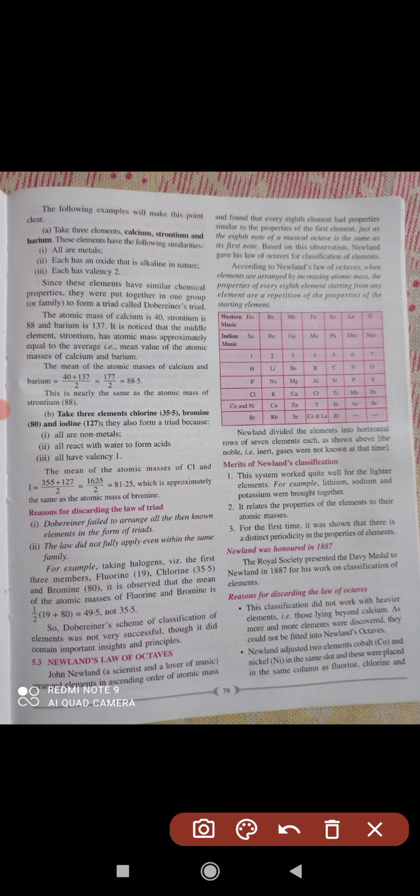And here the following examples make this point. Take three elements, here all are metals, each has an oxide. Each has valency 2, so their characteristics are quite similar, so they will form a triad. Take another three elements, which are also approximately the same, like here you can see chlorine, bromine, iodine. They are forming a triad.